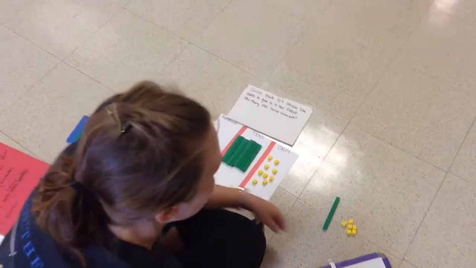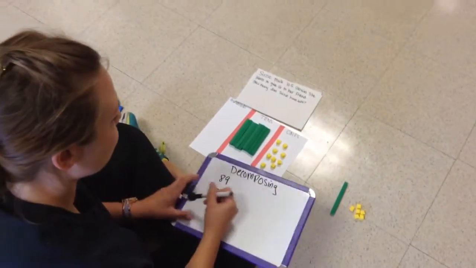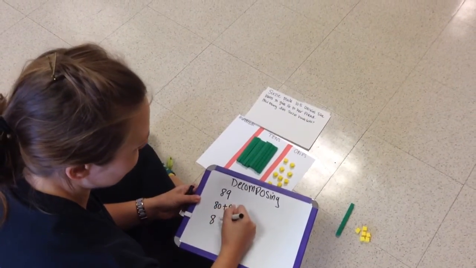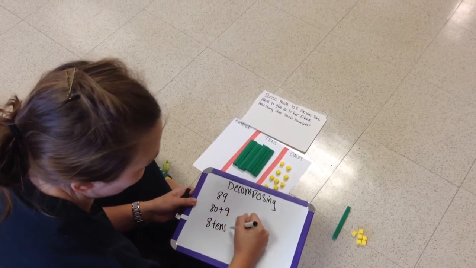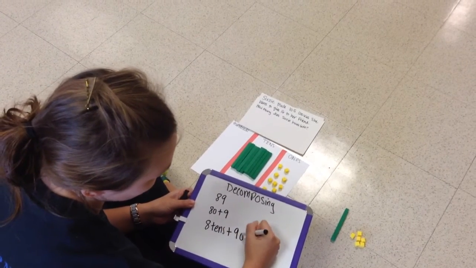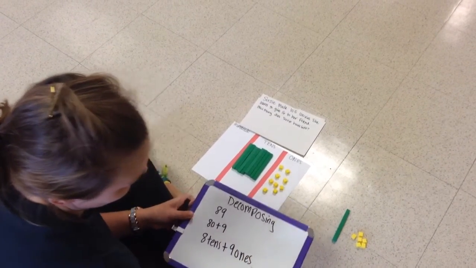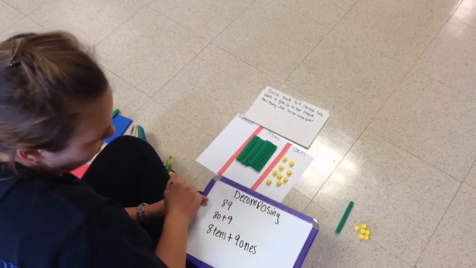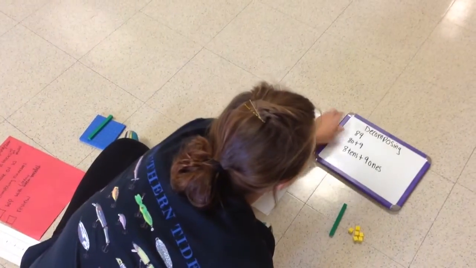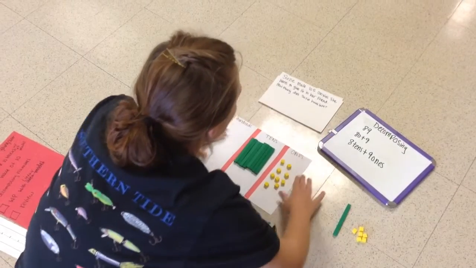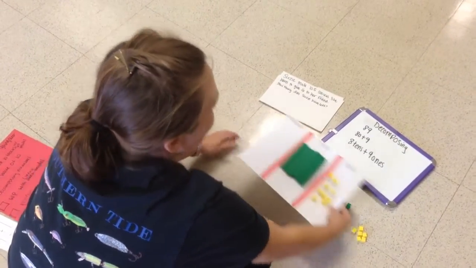That's another way you can write it. Or you can write it as 8 tens plus 9 ones. And that is how we're going to decompose our number. So we're going to put the set model away.